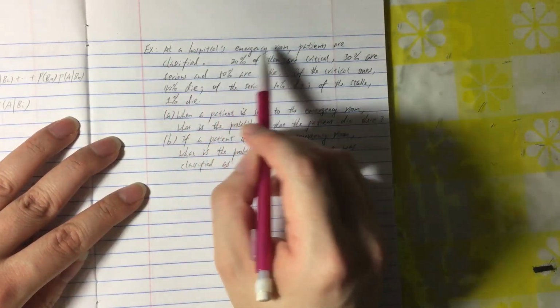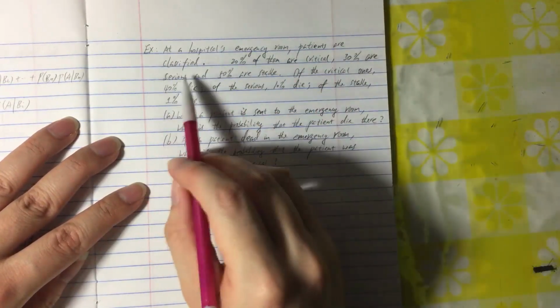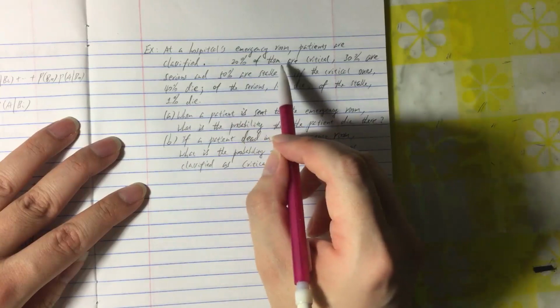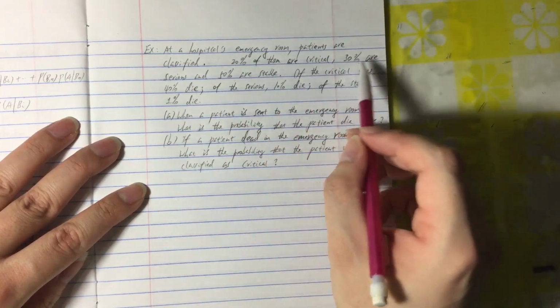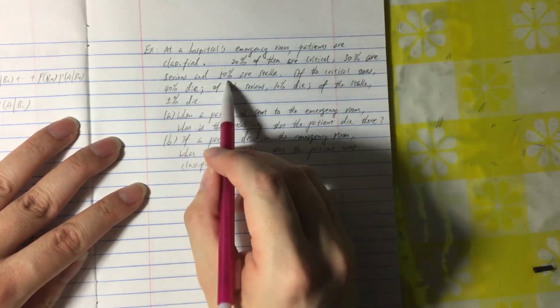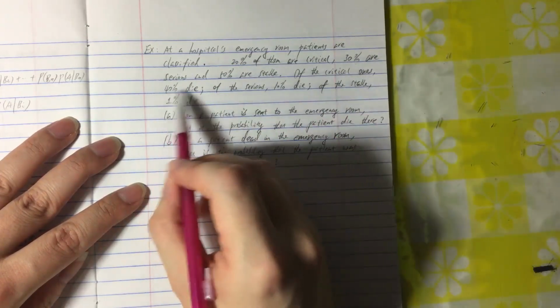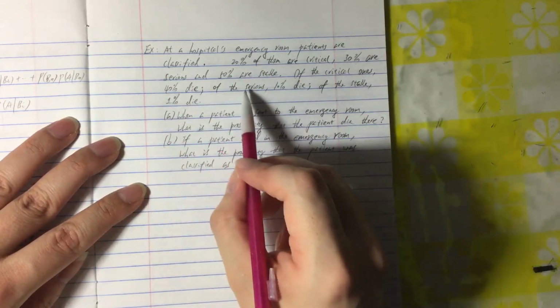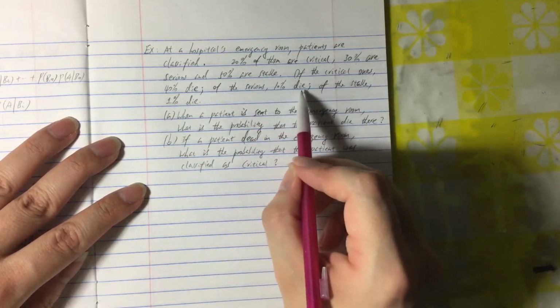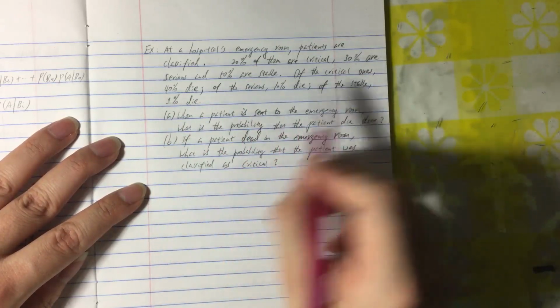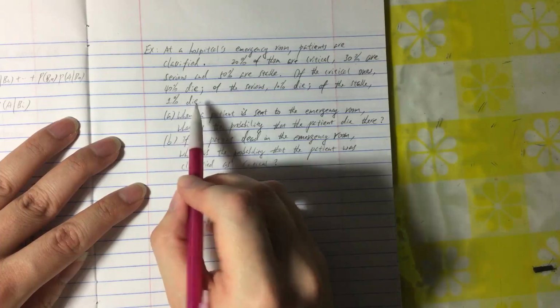At a hospital's emergency room, patients are classified. 20% of them are critical, 30% are serious, 50% are stable. Of the critical ones, 40% die. Of the serious, 10% die. Of the stable, 1% die.